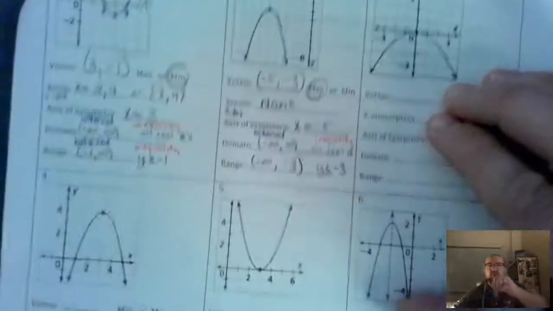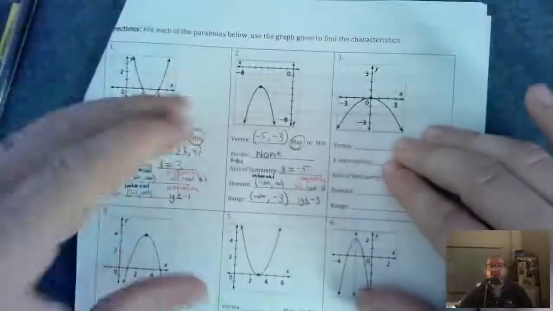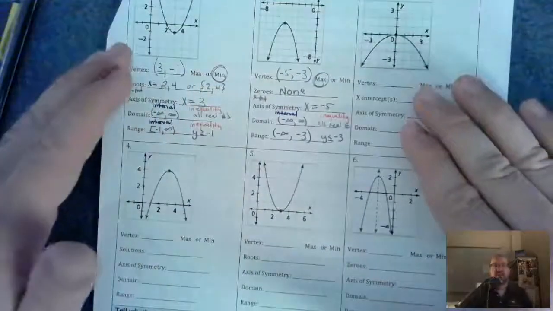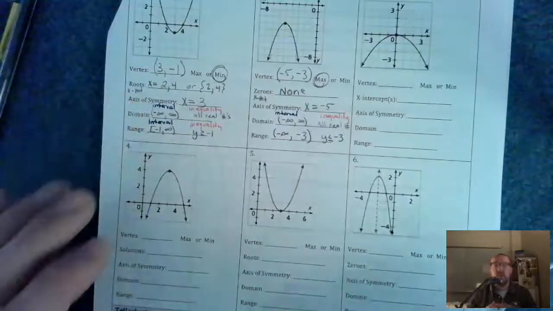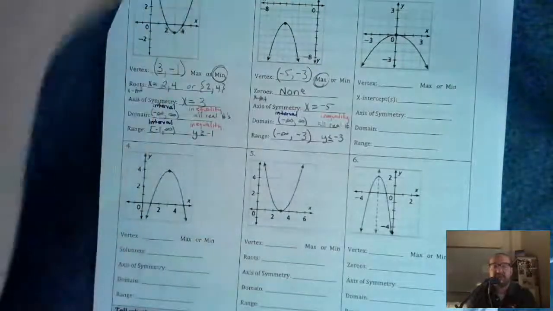So here's what I want you to do. There's 4 more here. Try what you can here. Maybe it's just getting the vertex, right? But pause this video here, and I will do the same, and see if you can fill out what you can from each of these.